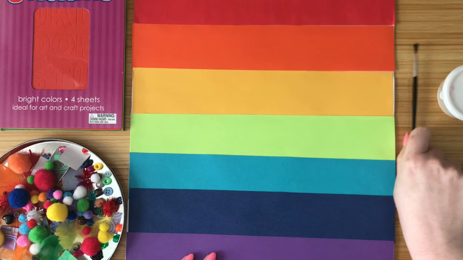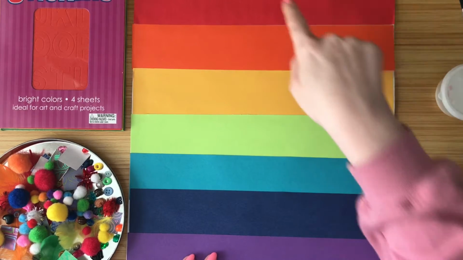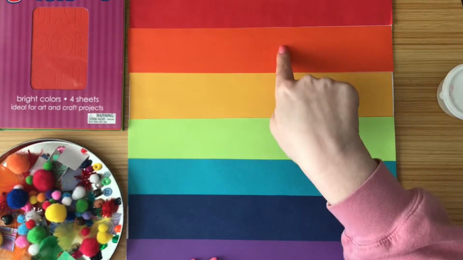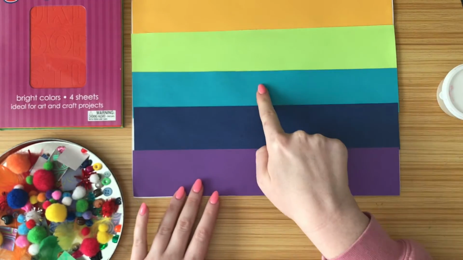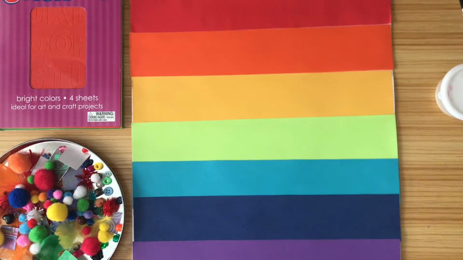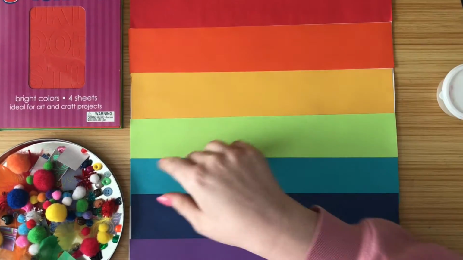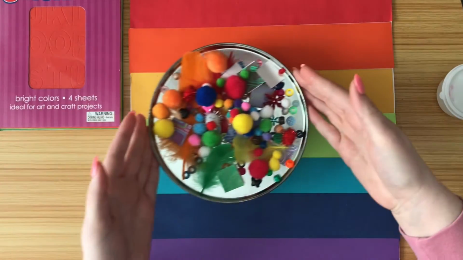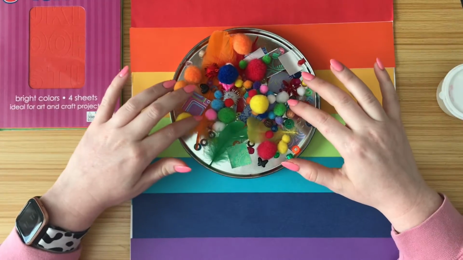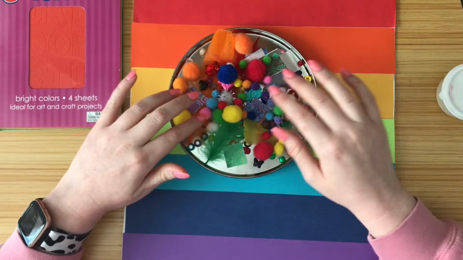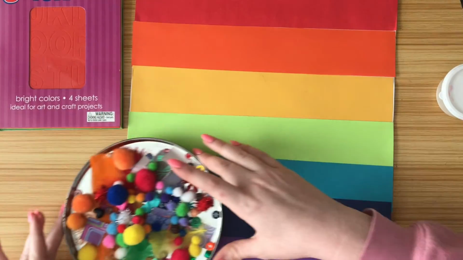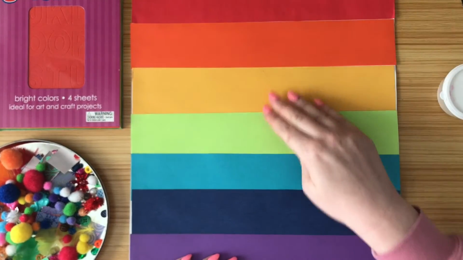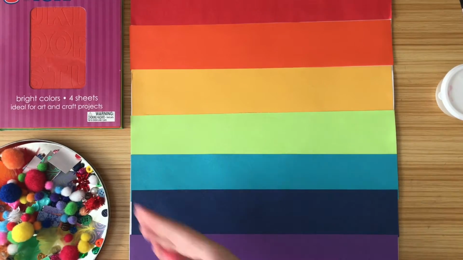Now that we have our rainbow colors in the rainbow order, red, orange, yellow, green, blue, indigo, and violet, we are going to start sorting different items by their color. So at your desk, you're going to find a bunch of different things that we are going to put onto each of our colors here that we made last time.